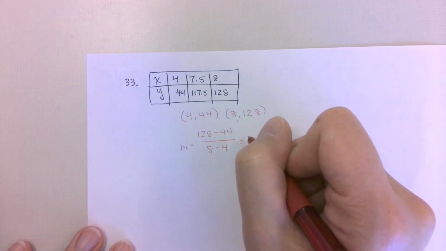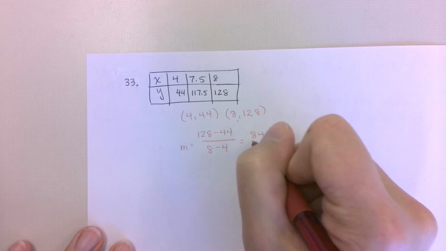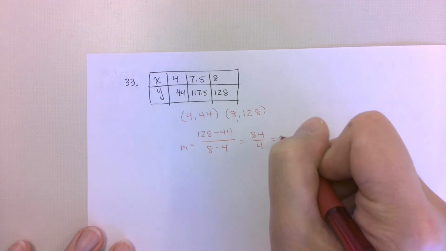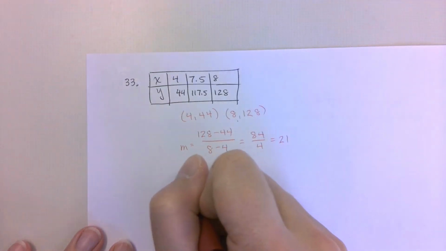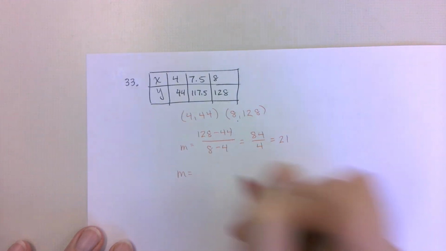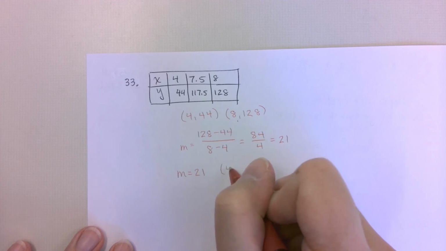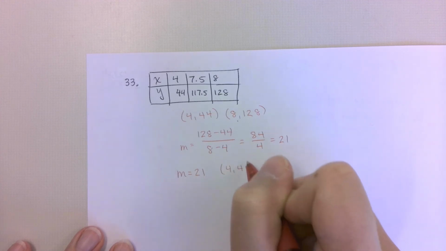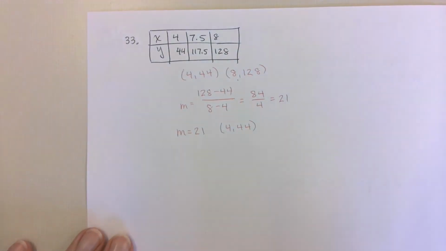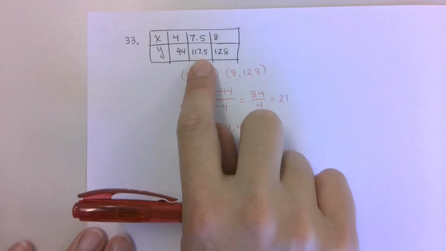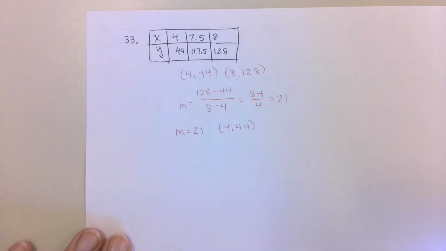That ends up giving me 84/4, which divides out to a nice 21. So I have a slope of 21, and then I'm going to pick one of the ordered pairs. I'm going to pick 4, 44. You can pick either ordered pair. I just like to pick the one with smaller numbers. I'm not going to pick decimals, and I'm going to avoid negatives.